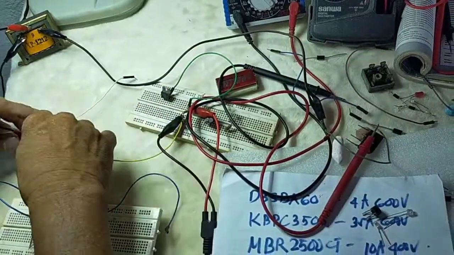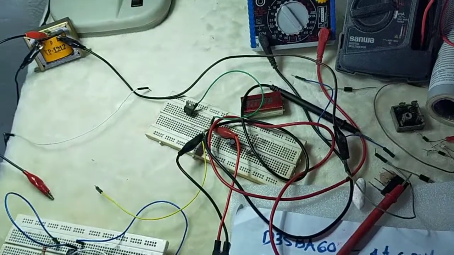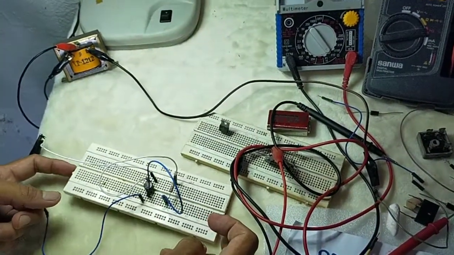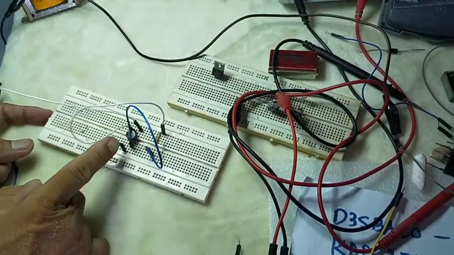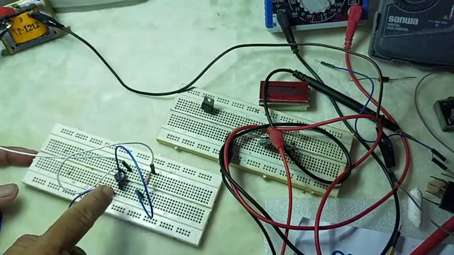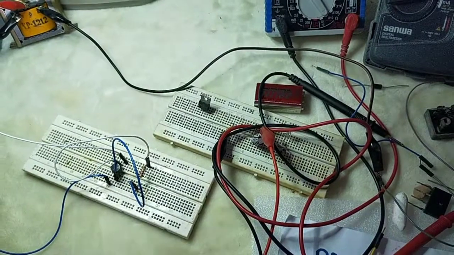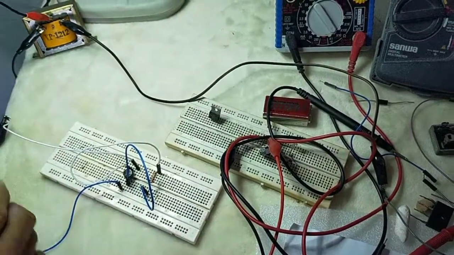Okay, we have here, okay, we are now using the other type of full wave rectifier, which is bridge rectifier. This is dual rectifier, bridge rectifier, based from the 4 diodes which were connected in cross loop connection. Okay, we will now connect this one here.